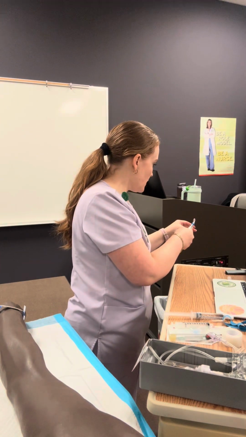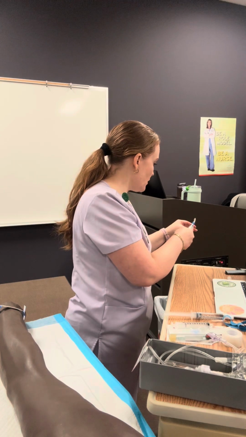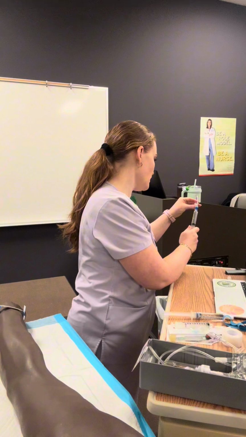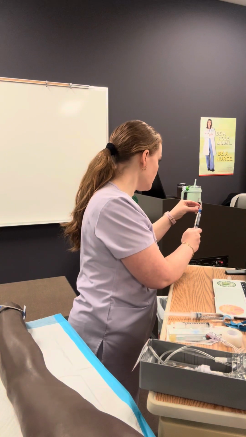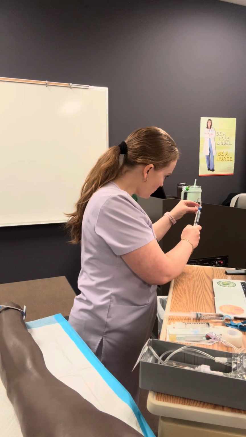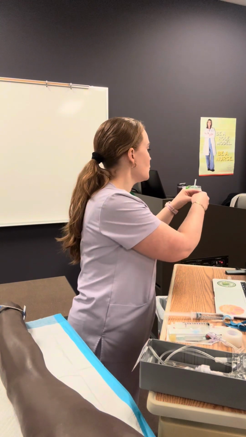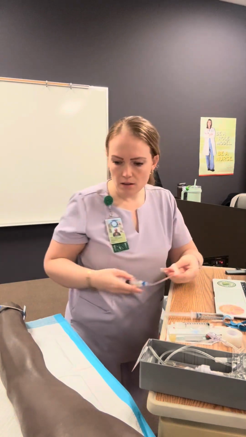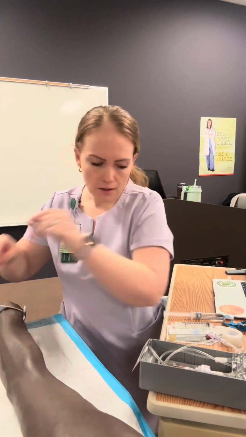It has a cap on that side, so I'm going to go nice and slow. I'm going to make sure I don't have any air bubbles. Once that is primed, I'm going to clamp and set this in my working area here.